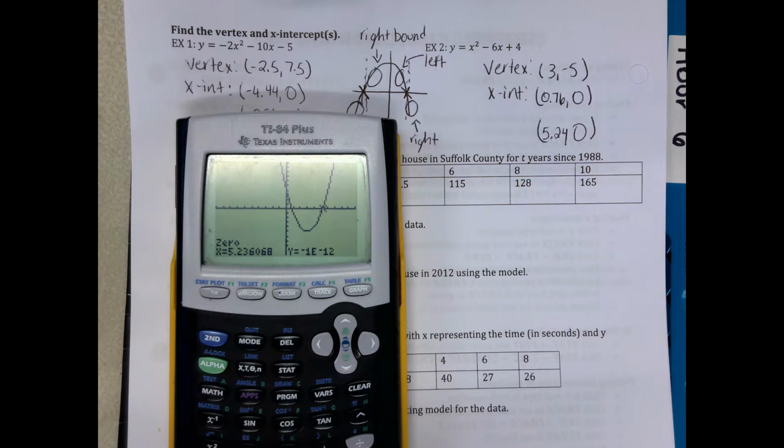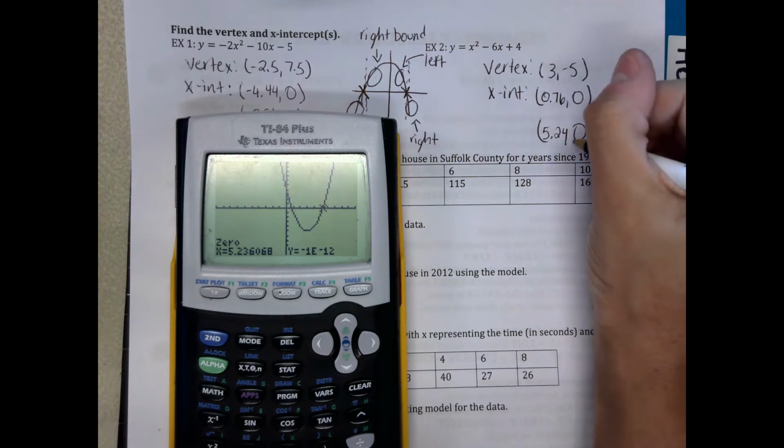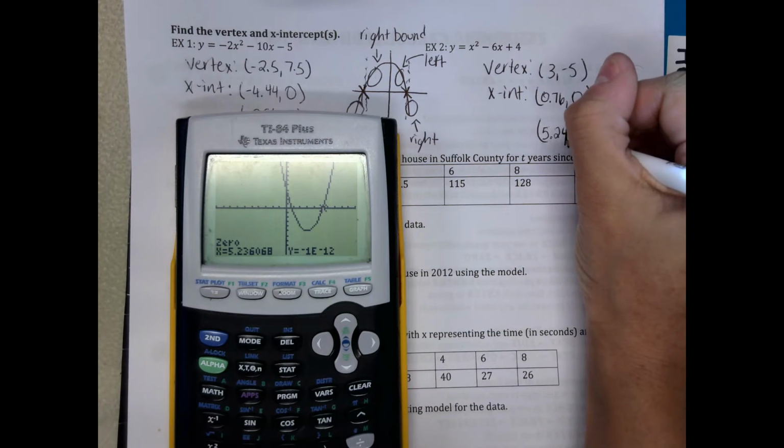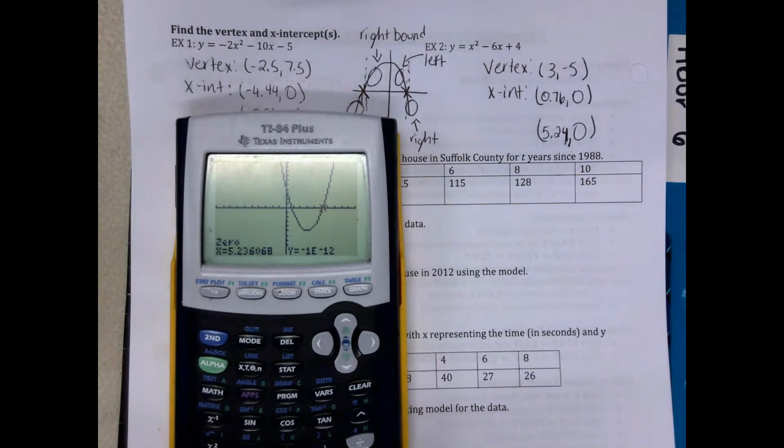So anytime you do x-intercepts, what should be the y value every single time? 0. So we just have that. Okay, so that is a 5.24. Sorry, that's kind of hard to see. I'll just do that. Okay, questions on that?